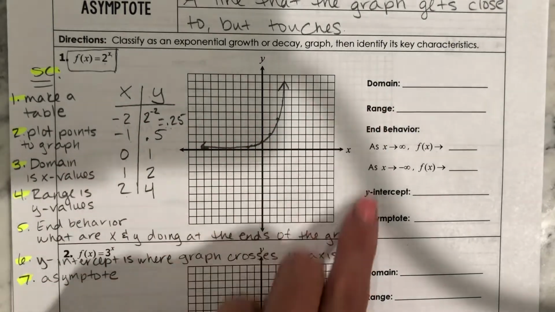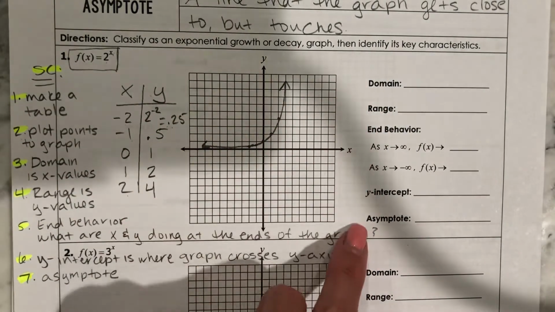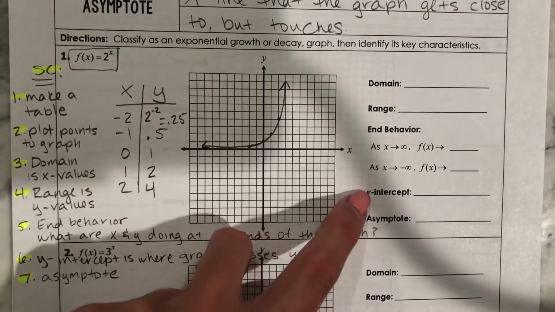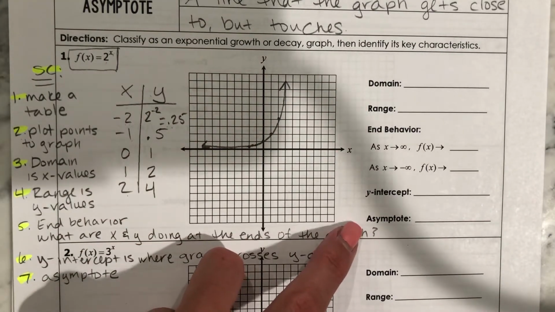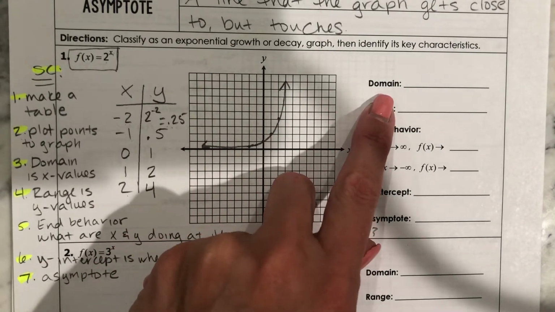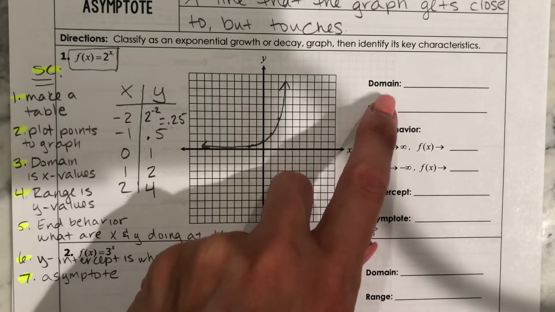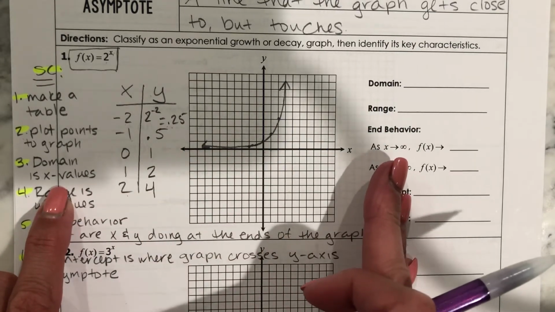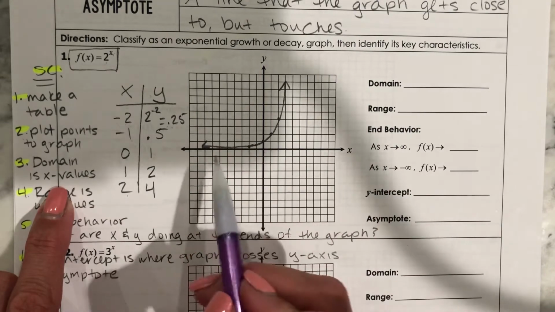All right, so I have my graph. Now I'm going to find my key features. Here are the key features over here. We need to find domain, range, end behavior, y-intercept, and asymptote. So I'm going to use my graph to do this. Domain, remember domain is the x values. So x values left to right. So what are these x values doing?